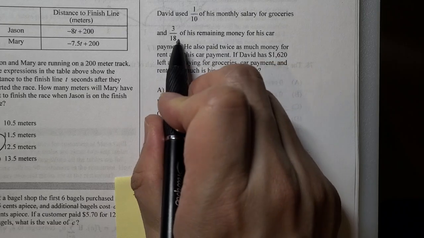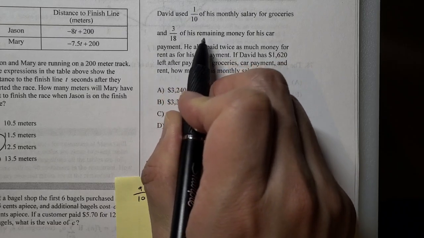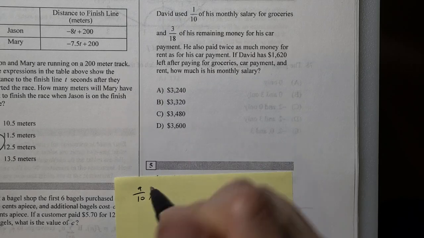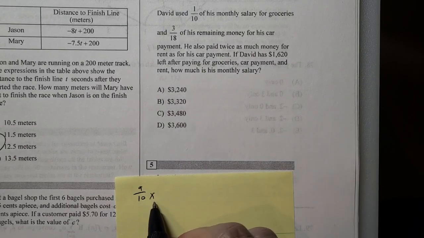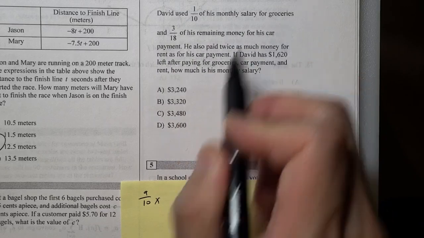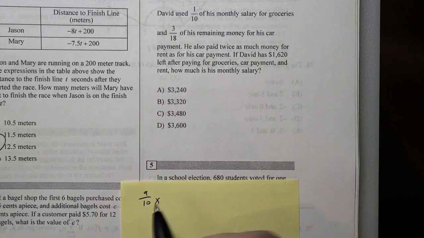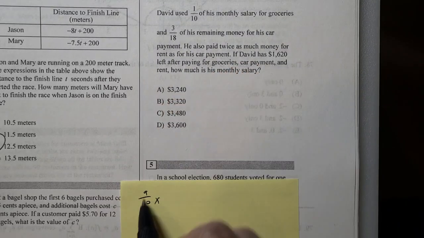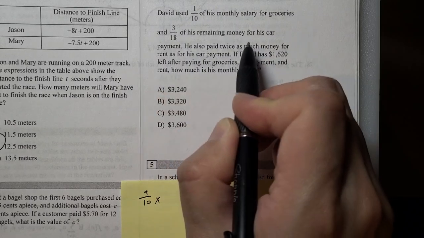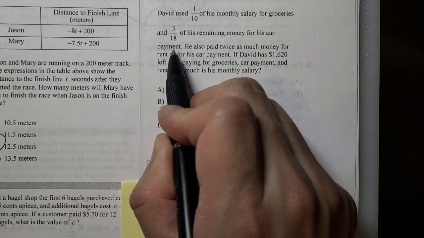So he used 3/18 of his remaining money. So let me say if X is his salary, he spent 1/10 times X on groceries, so he has 9/10 times X remaining. Of this remaining amount, he spent 3/18 on his car payment.